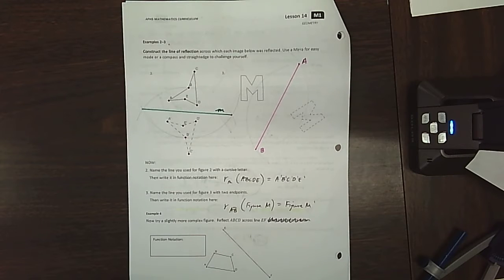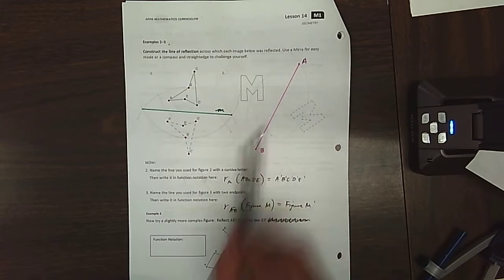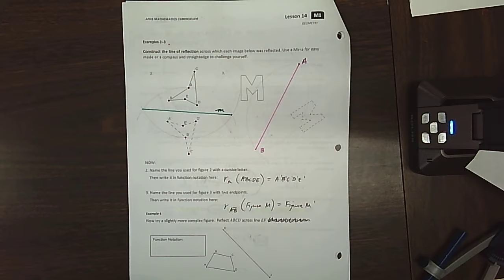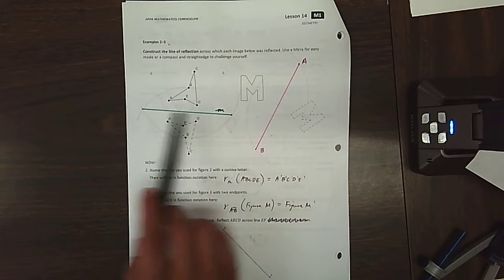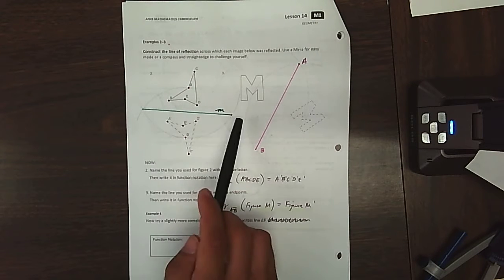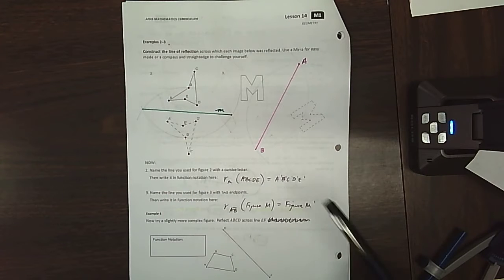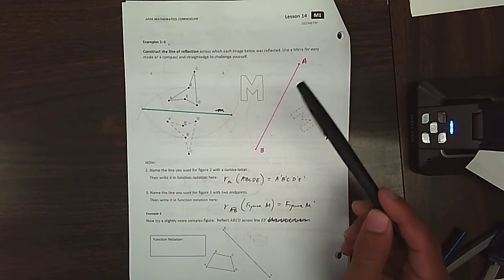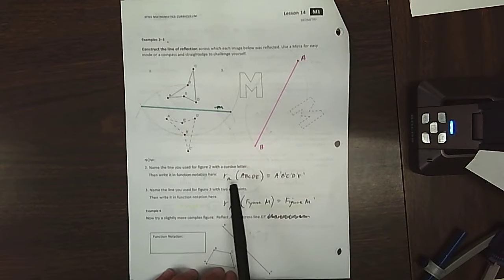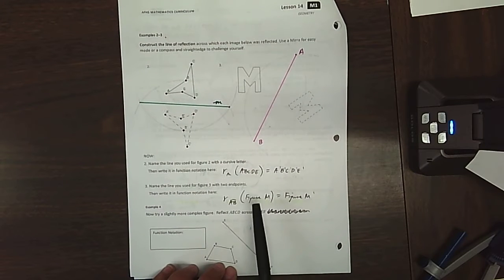All right, we're back here. Here are the answers from that first video from problems 2 and 3. I named my first perpendicular bisector line M. That's my first line of reflection. And then my second one, I named it line AB. And then you see how the function notations of those reflections come out in the equation there.